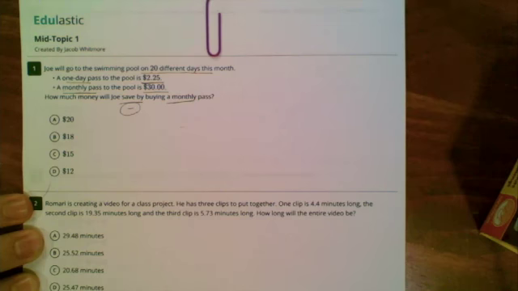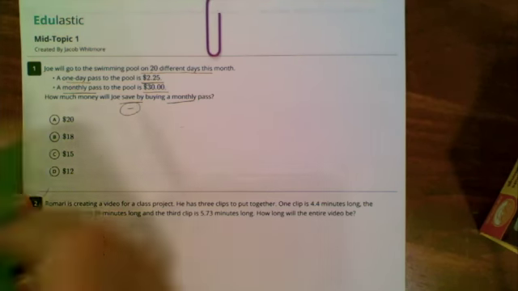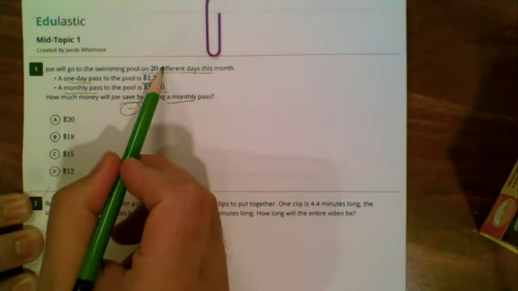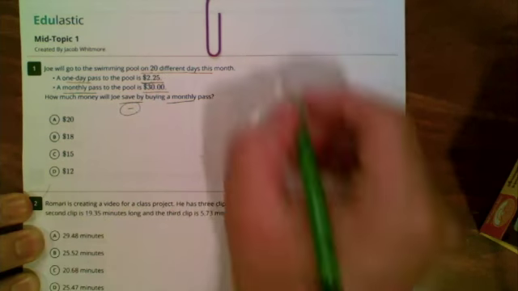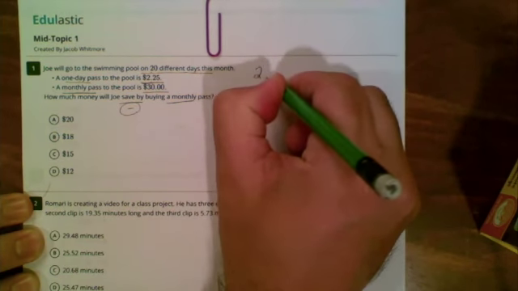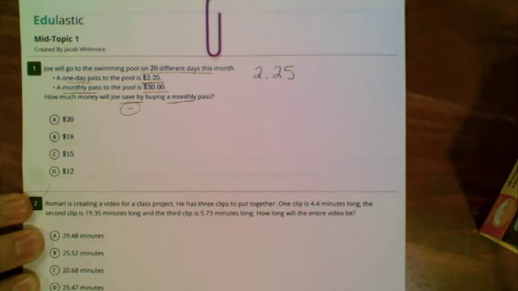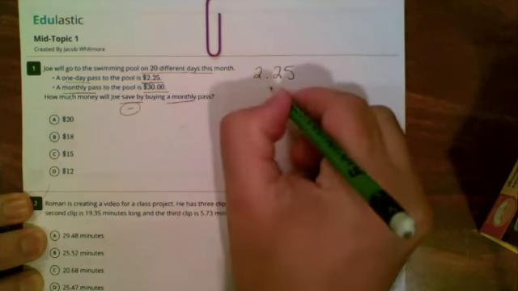So the first step is to find out how much money he will spend if he buys a one-day pass every day for 20 days. That's a situation where we will multiply. We're going to multiply because he's going to spend $2.25 on 20 different days.